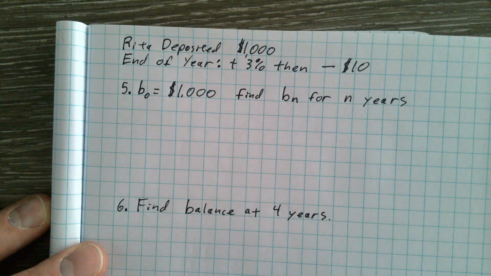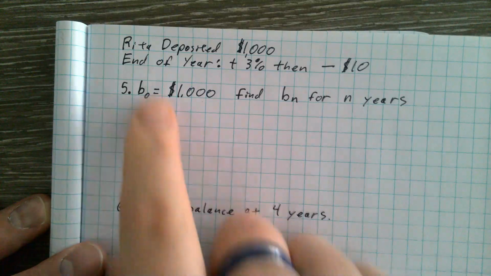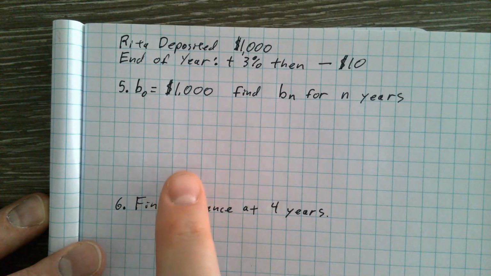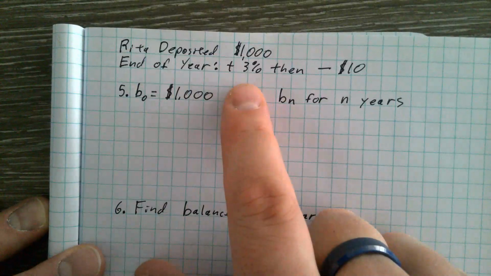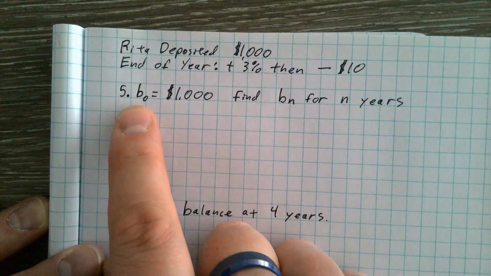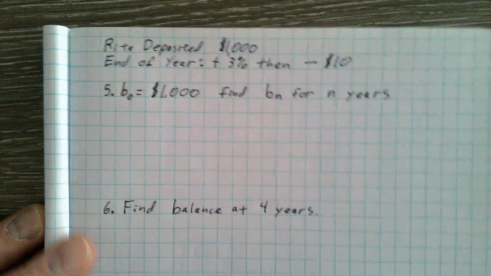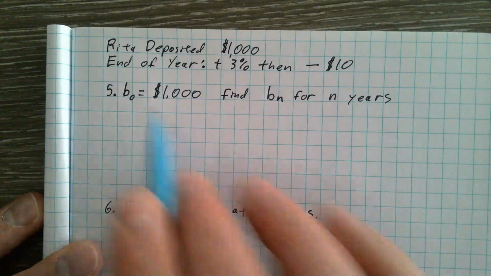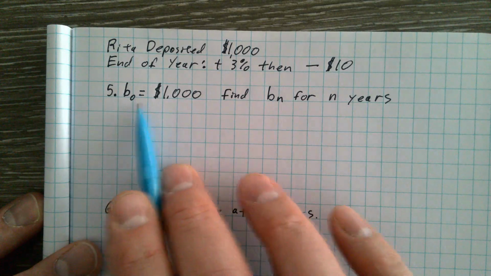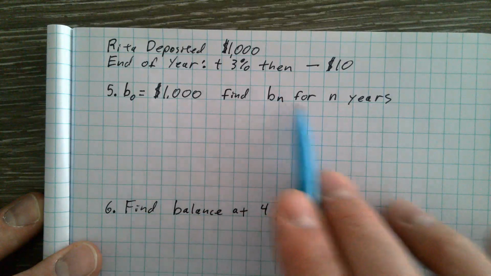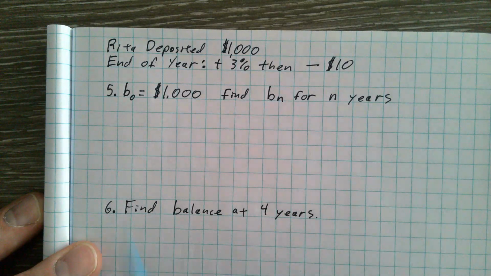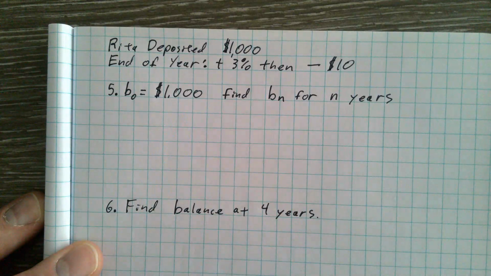Does that make sense? Yeah, because before a year has passed, this was our initial deposit, I believe. This is B0 because this is the initial deposit, and then Bn for n years. So it's after how many years? But if no years have passed, that's 1,000. That's where that came from.